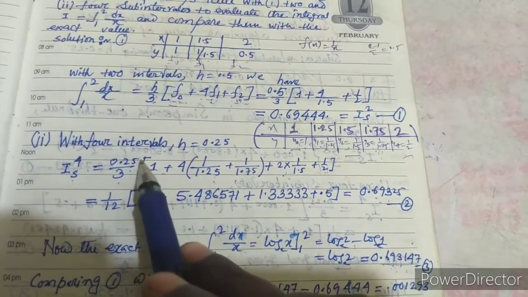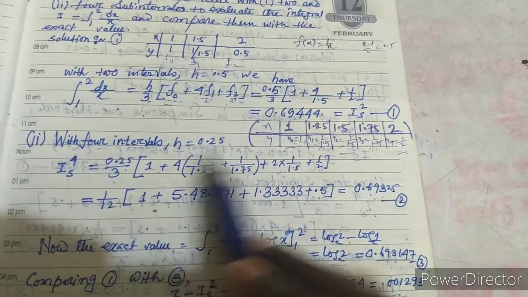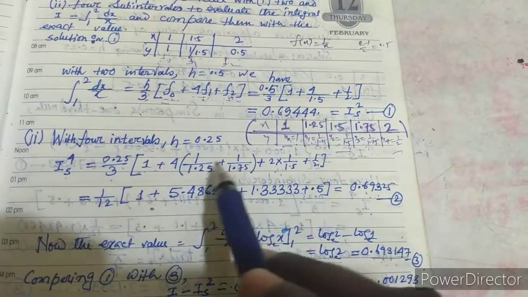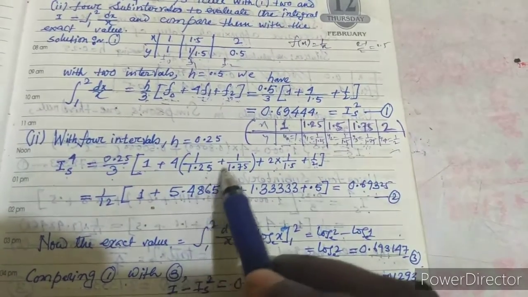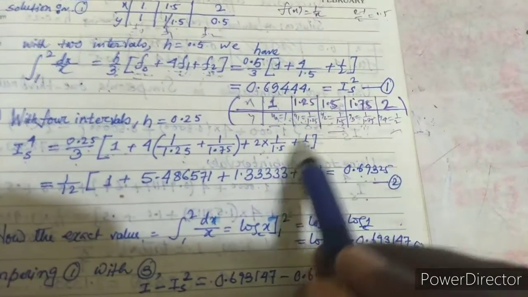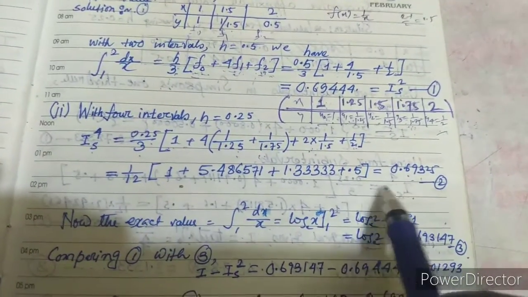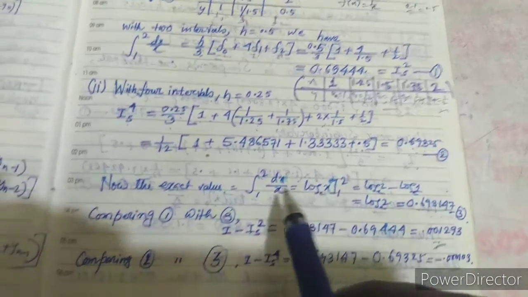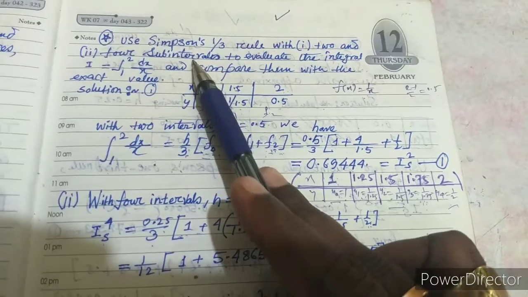So that is 0.25 by 3, and the first value and the last value are multiplied by 1, you know, and the odd suffixes are multiplied by 4. Odd suffix means 1 and 3, these are multiplied by 4, and this is an even suffix, multiplied by 2 here. So see carefully. After that we calculate this by calculator and we get 0.69325.